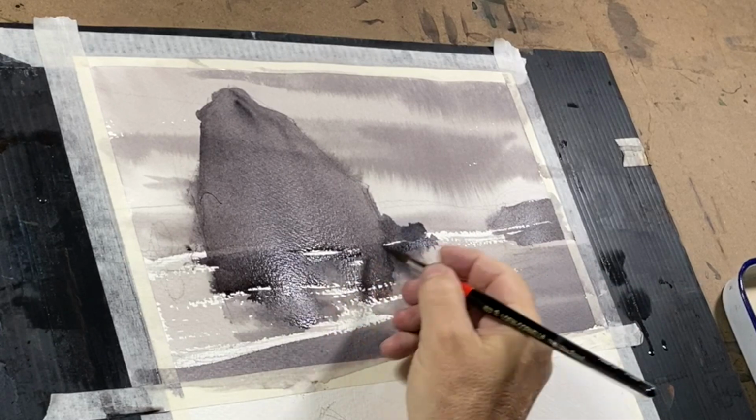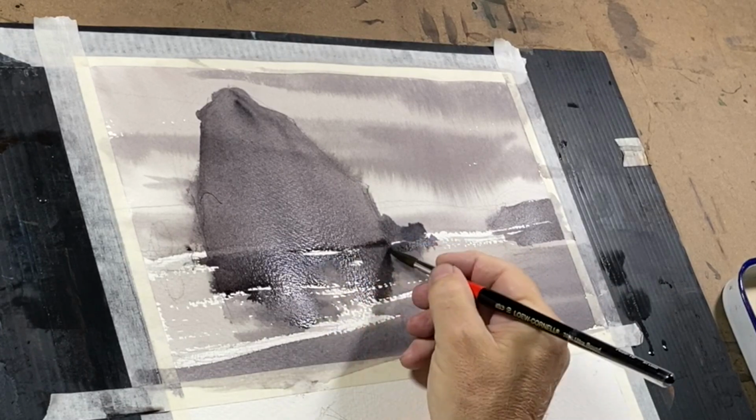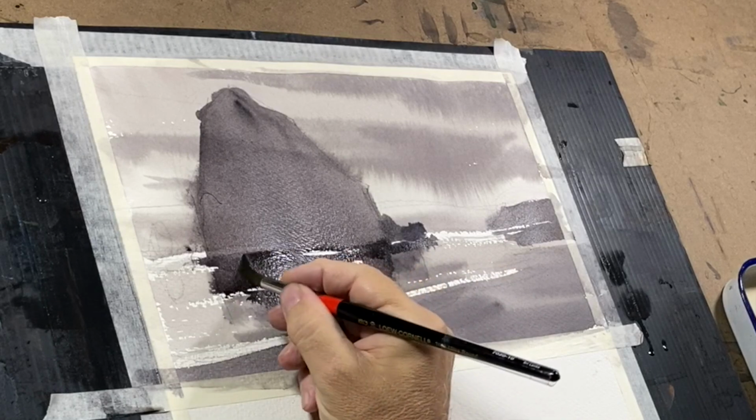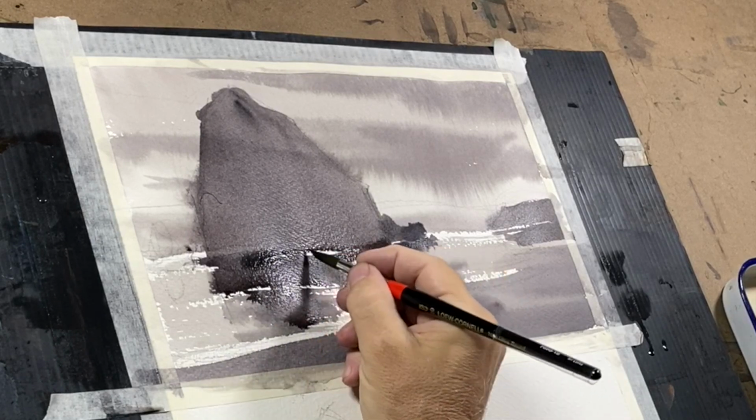Just a little darker with some thicker paint.